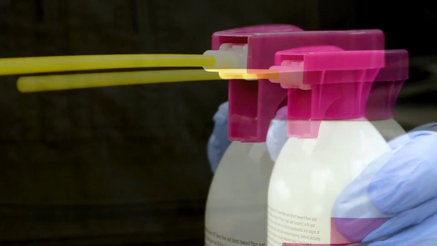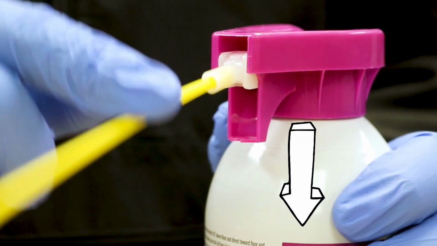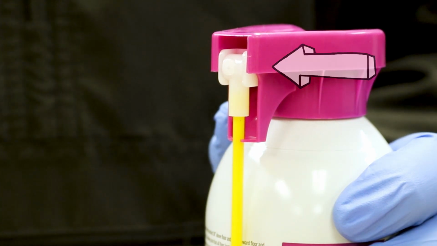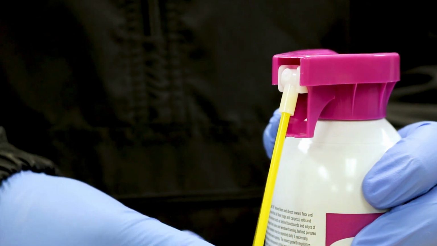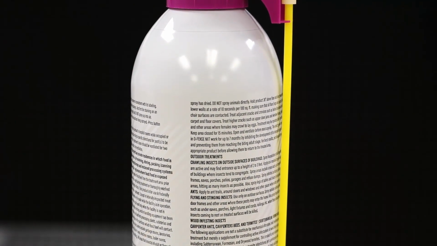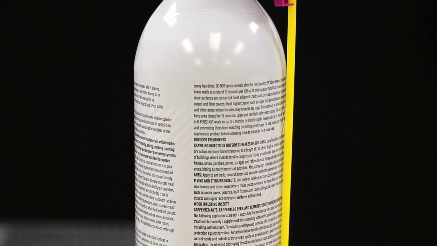For spot treatments, make sure the injection tube points down and clips into the actuator so that the broad spray orifice correctly points out. For crack and crevice treatments, unclip and lift the tube so it then points outward. Be sure to read the product's label on the can for specific directions regarding different applications.